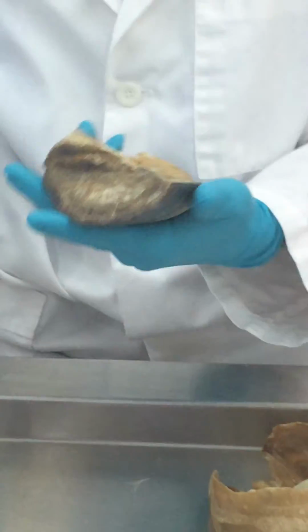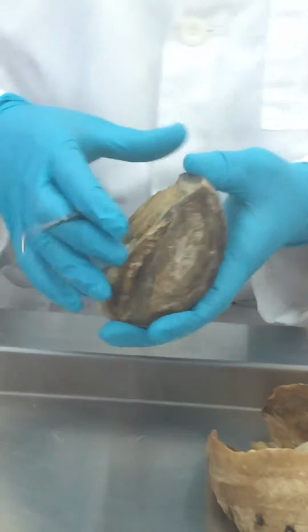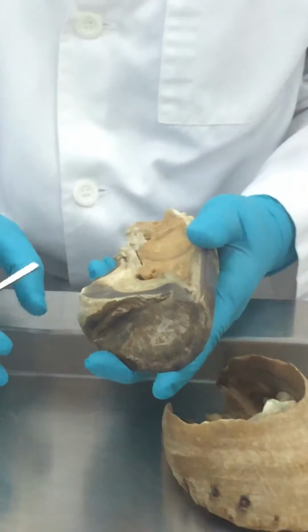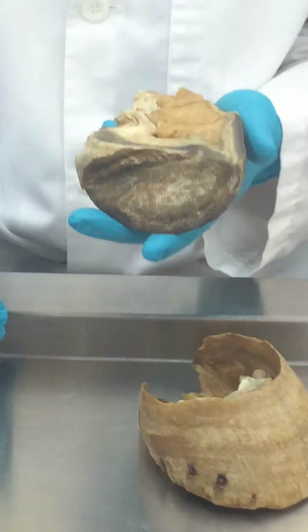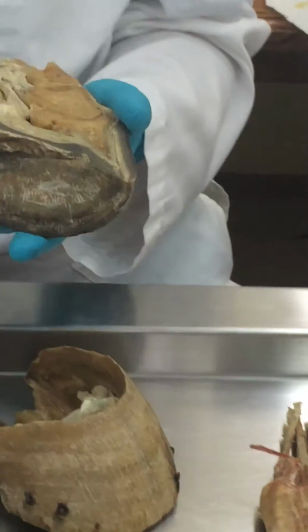Who is that person? Ah, yeah. Rudy is at his best when he's doing that.